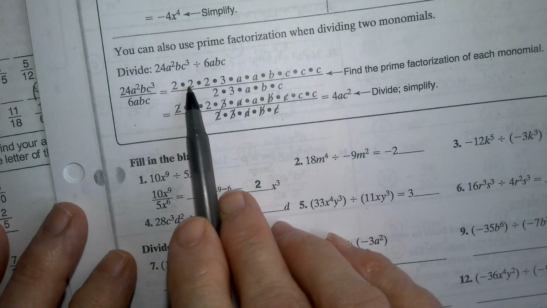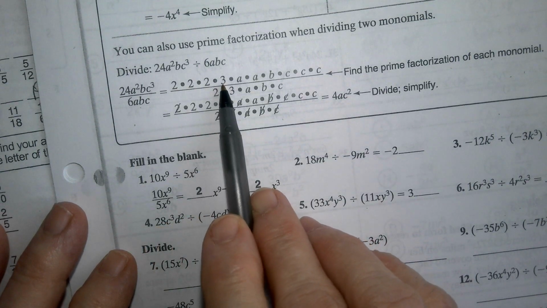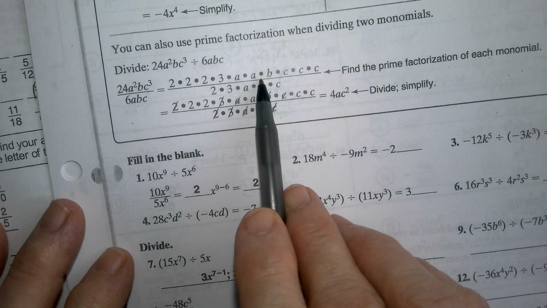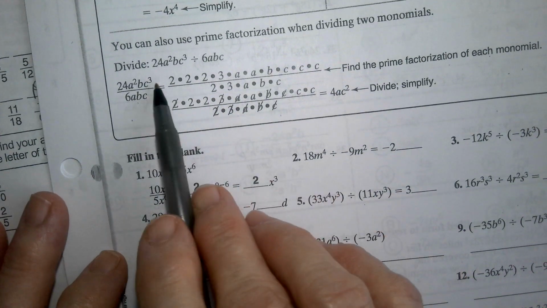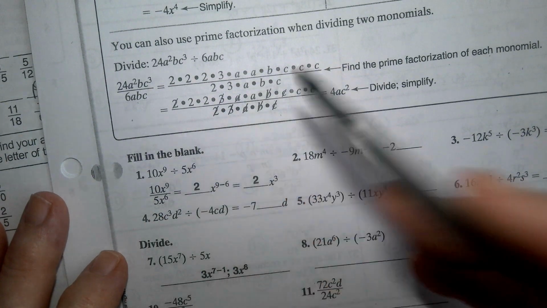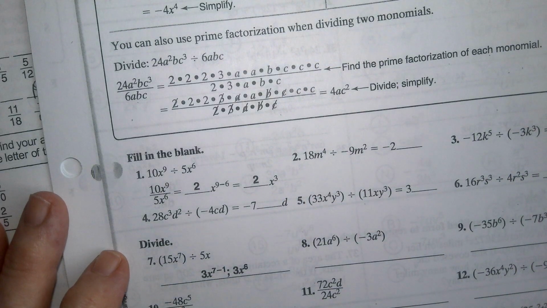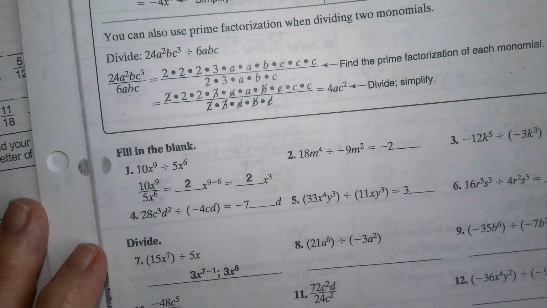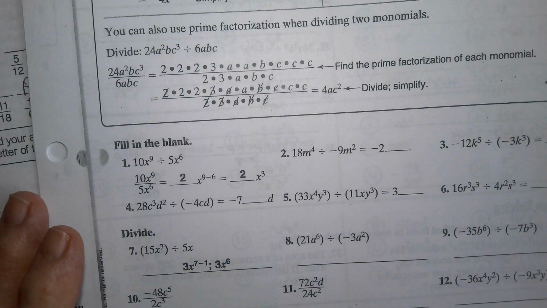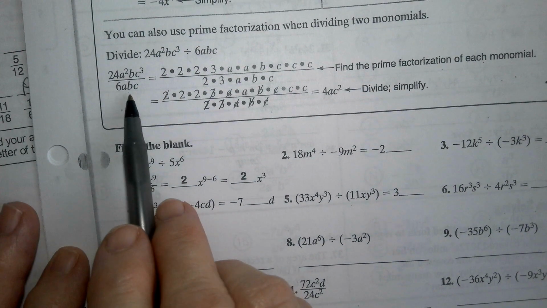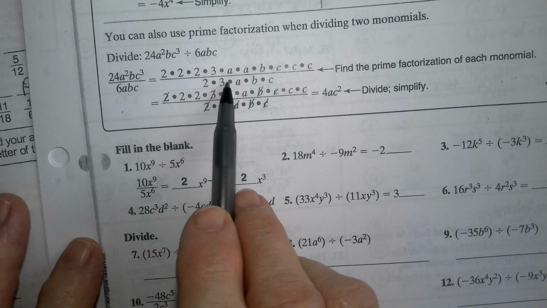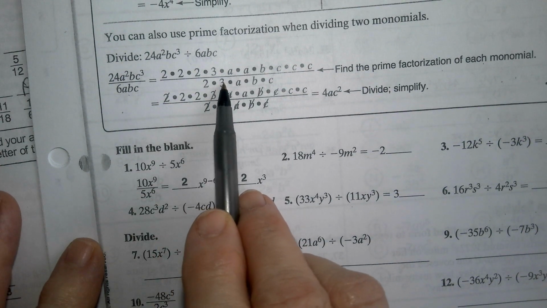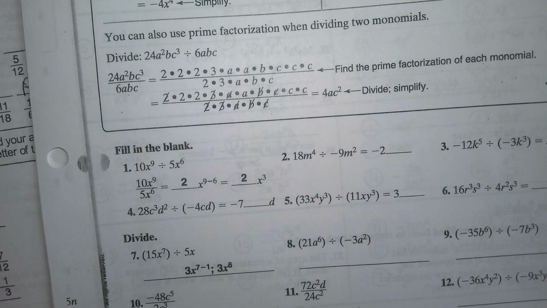2 times 2 is 4, times 2 is 8, times 3 is 24. And then there's 2 A's, there's 1 B, there's 3 C's. Divided by, so I want you to understand this example, even though we're going to take some shortcuts in a second, but this is one of the few good examples that I really like. And then they have the 600, they broke it up into factors, and then the A, the B, and the C. So the whole objective of this is basically reducing.